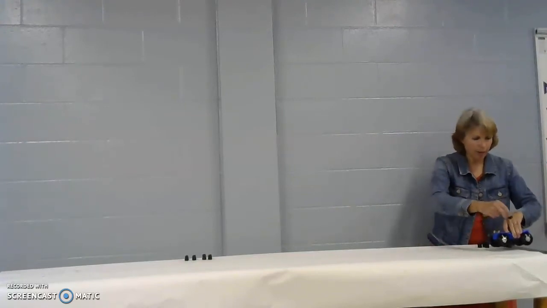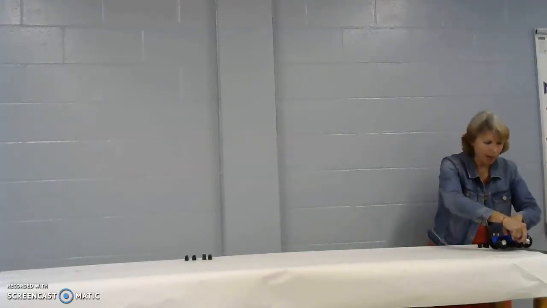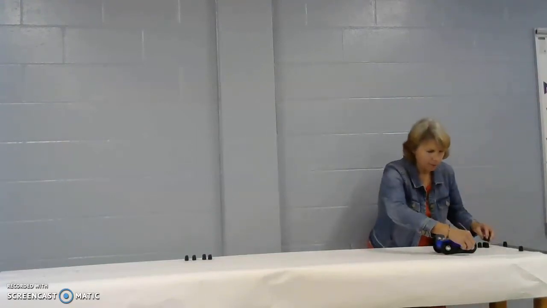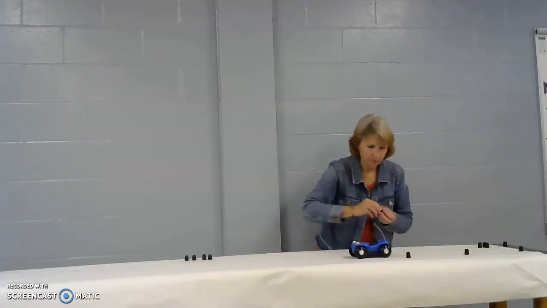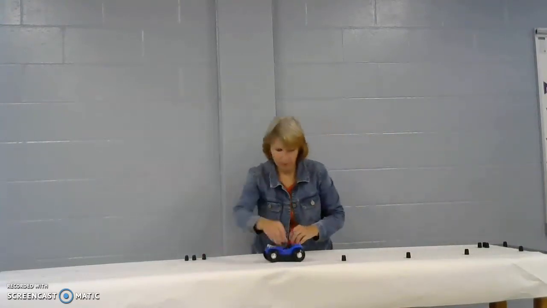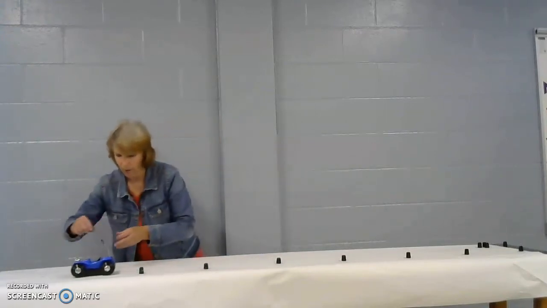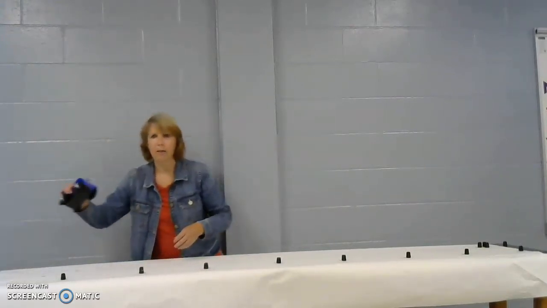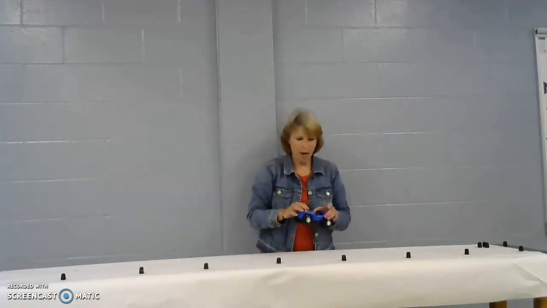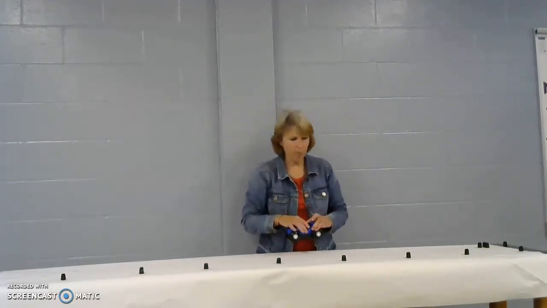I'm going to turn it on. I'm going to space mine at the front of the back wheel. So this is going to be at 0 time. There would be my stoppers for the markings, for the placement.